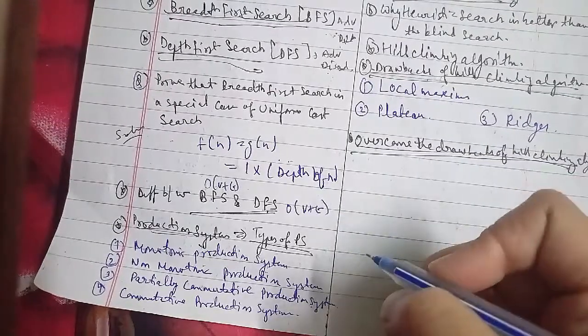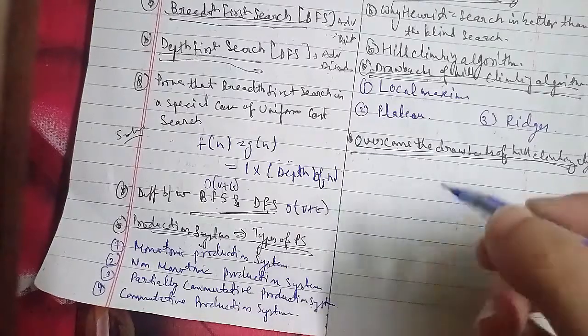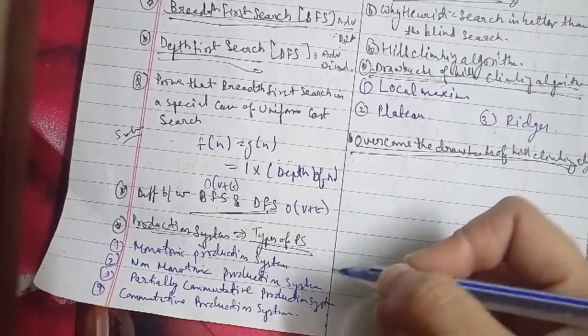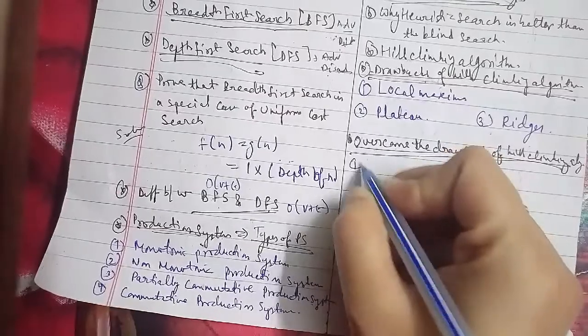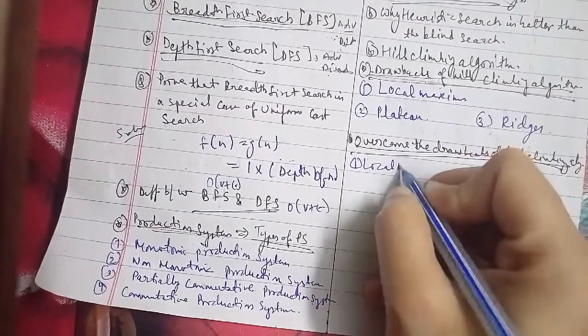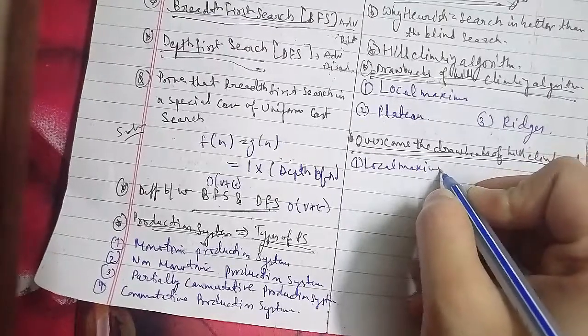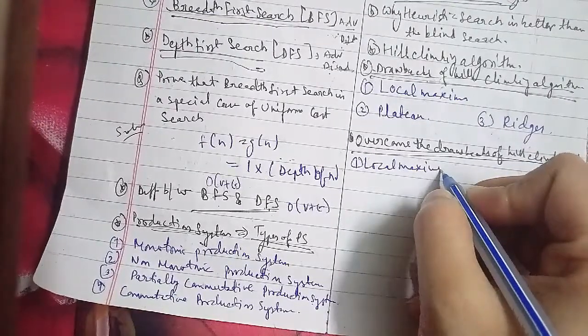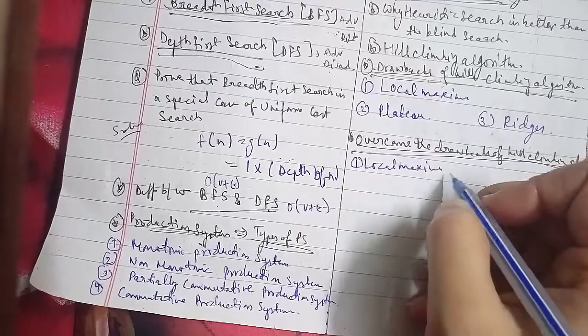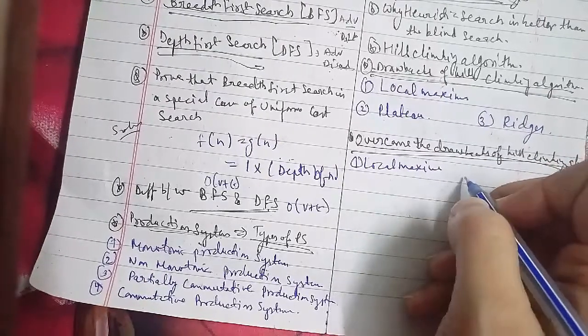For local maxima, backtrack to some earlier node and try going in a different direction. To implement this strategy, maintain a list of the paths almost taken and go back to one of them if the path that was taken leads to a dead end. And in the same case, the second we have is the plateau.